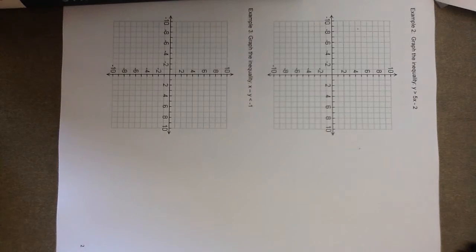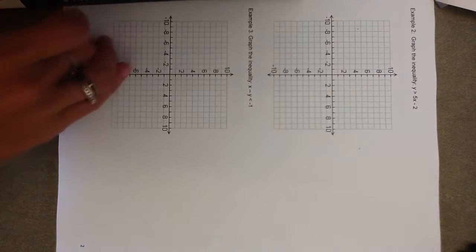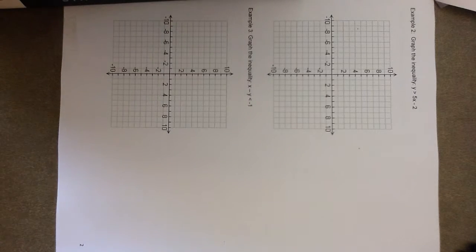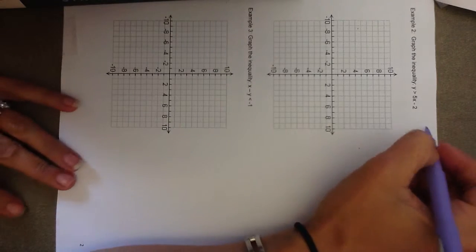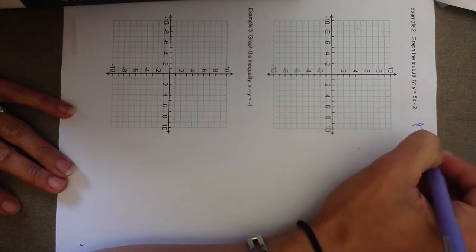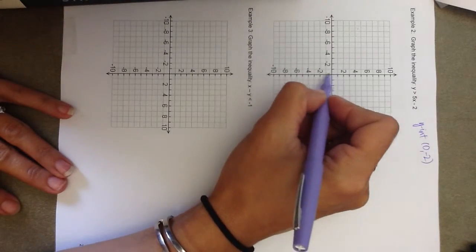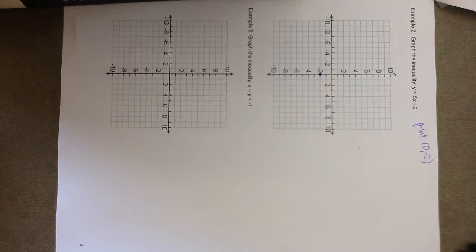I've got the inequality y is greater than 5x minus 2. So, is it solved for y? Yes. Is it in slope-intercept form? Yes. So we are ready to progress. So I'm going to identify the y-intercept is the point 0, -2. So from the origin I go down 2 units and put my dot.